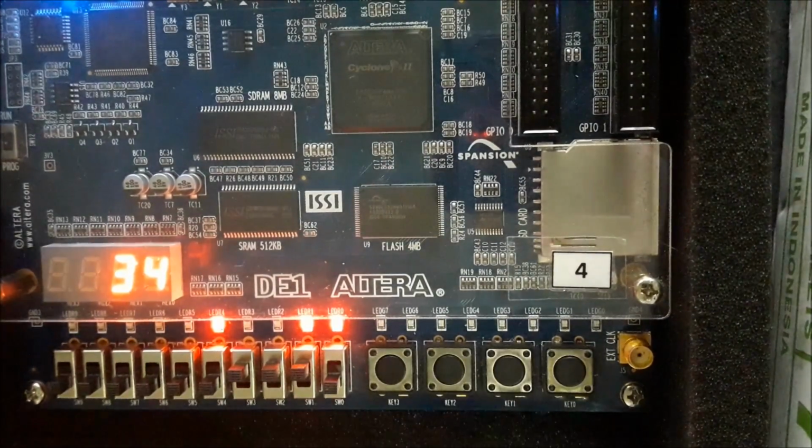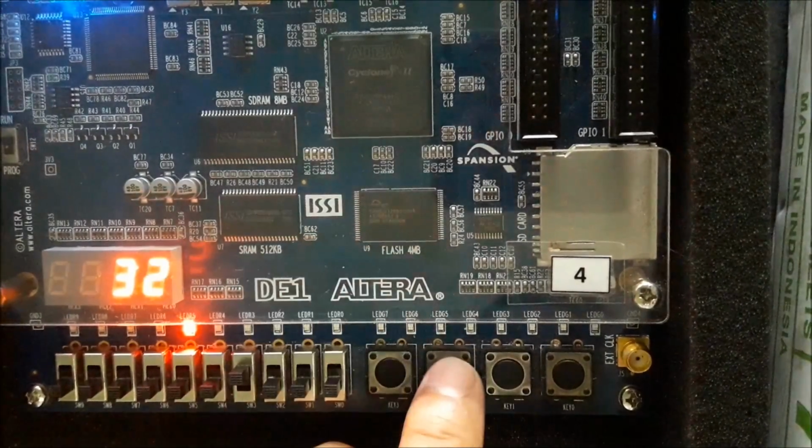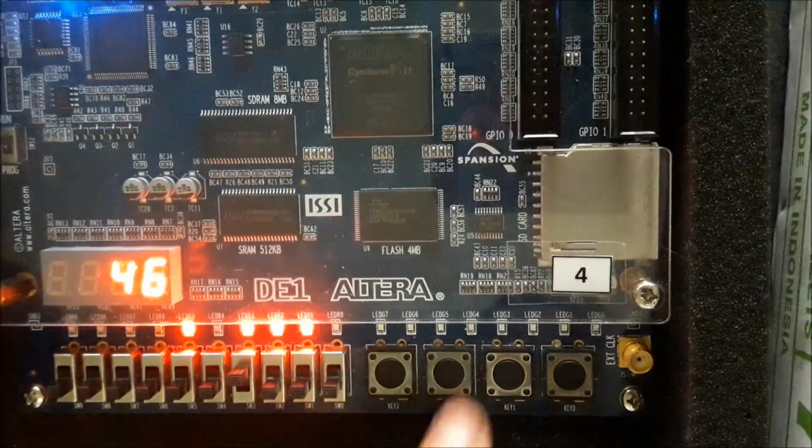The binary value of the accumulator is also displayed on the red LEDs. Take note that the value of the accumulator must be retained.